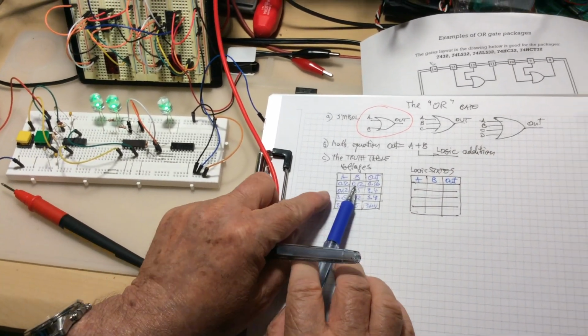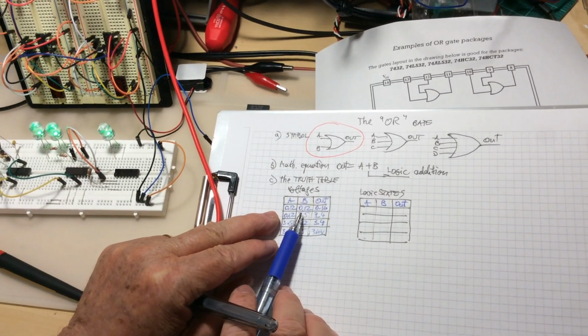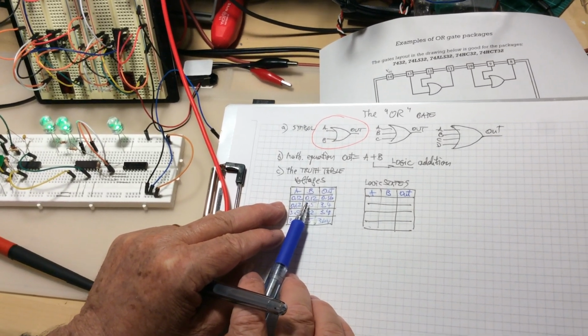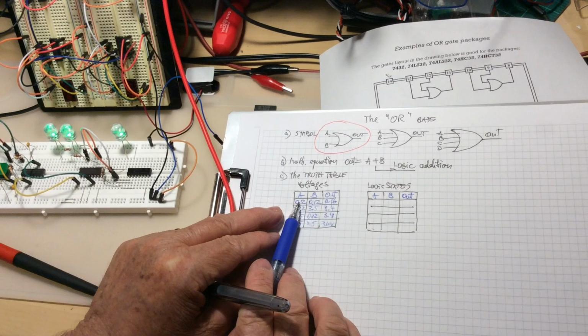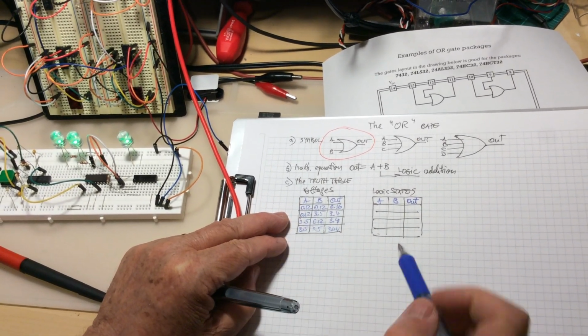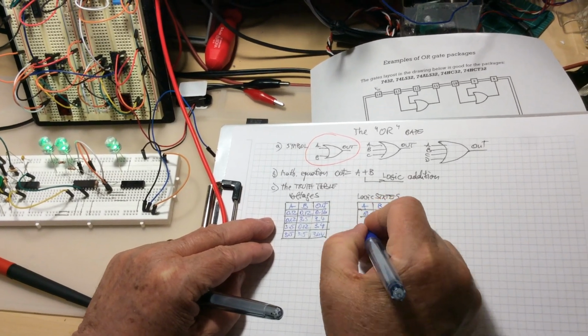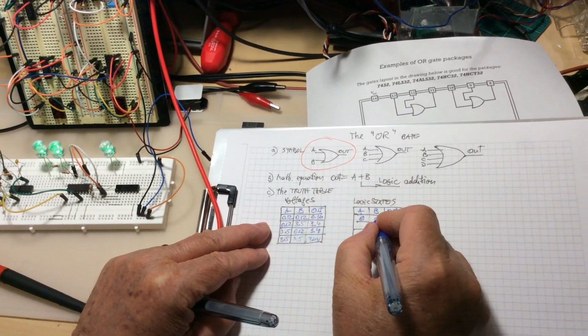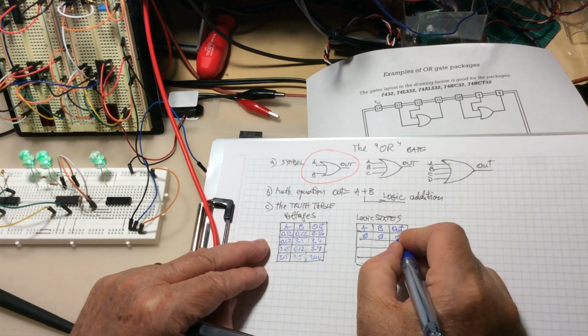I'm going to convert, like a couple of videos ago, the voltages into logic states. When the voltage of any input is below 0.8 volts, it's a zero logic. So here, I'm going to write only the logic state 0 and 0, and 0 for this one.